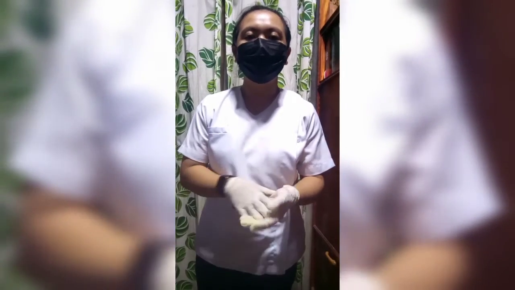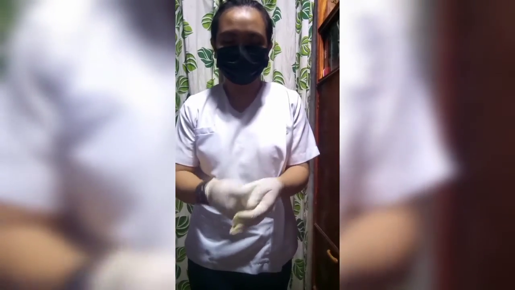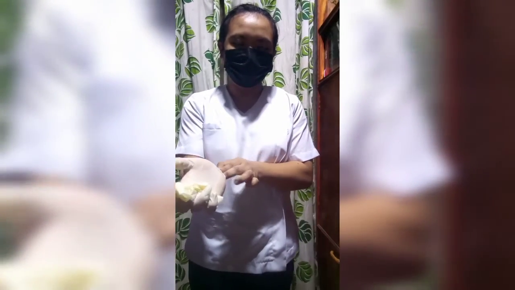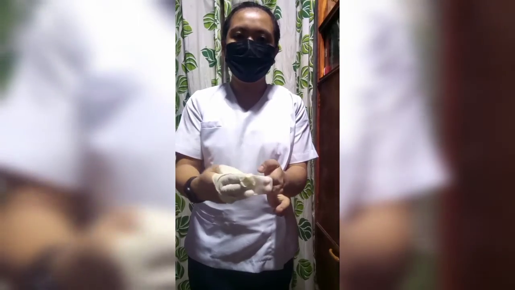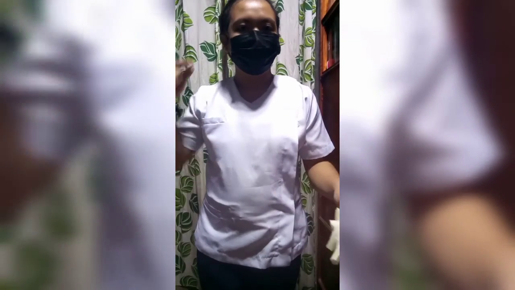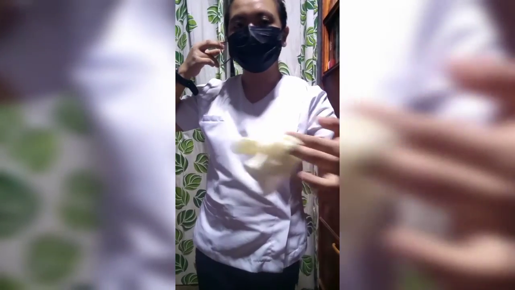After that, we need to remove our PPE if used and perform hand hygiene. In removing the gloves, insert two fingers and then roll, and then discard. Use the strings of the mask, and discard. Perform hand hygiene. After performing hand hygiene, put on clean gloves.